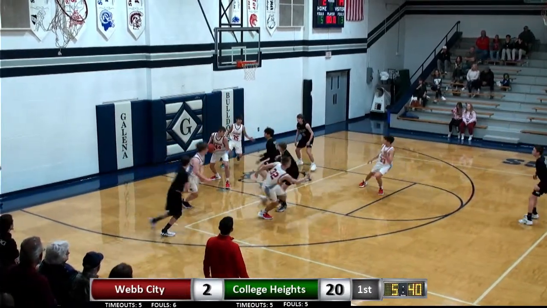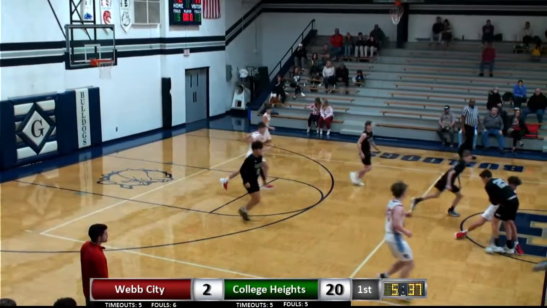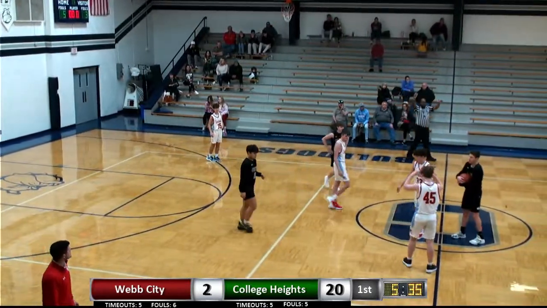Schumacher gets the deflection, tries to enter it in through 3 sets of hands. Stanton gets on the ball, and jump ball is the call.